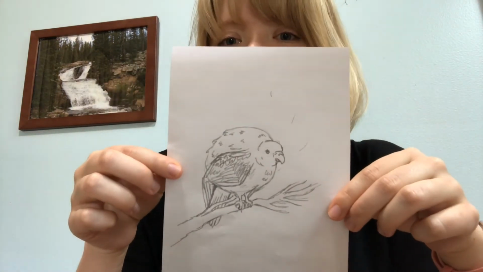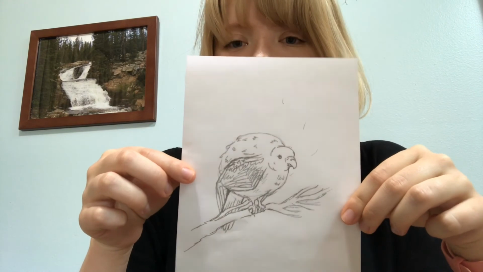Here's what a quick sketch of that creature might look like. So that's my pufferfish bird that lives in the rainforest. Okay, so now let's make a creature all our own.